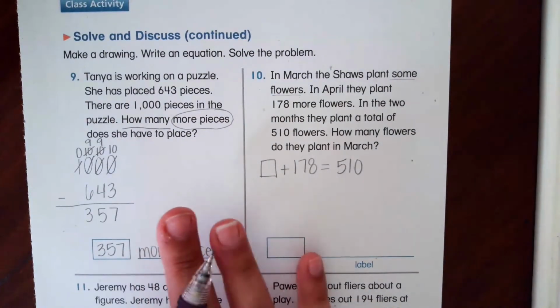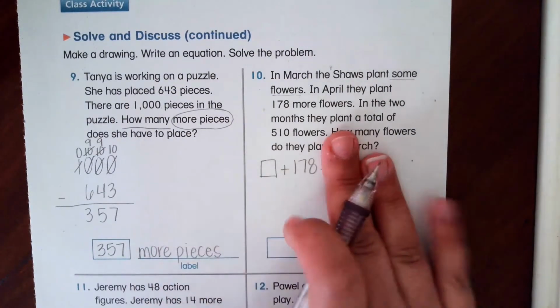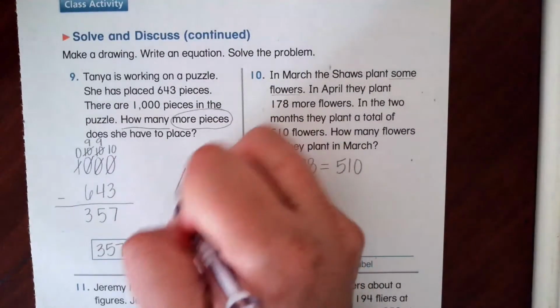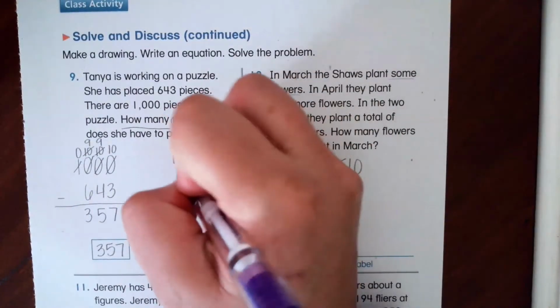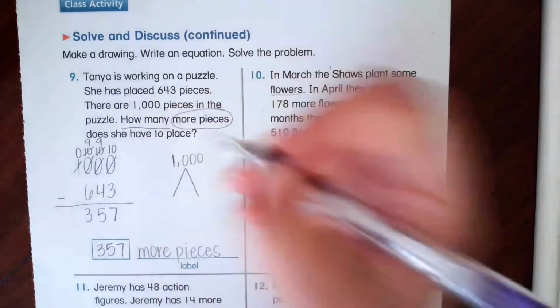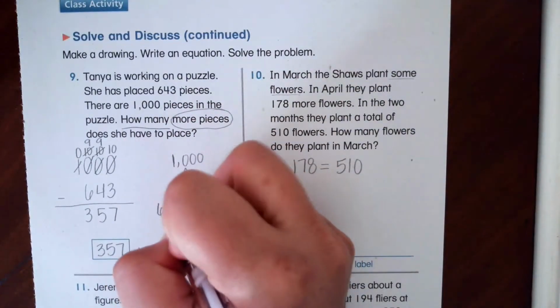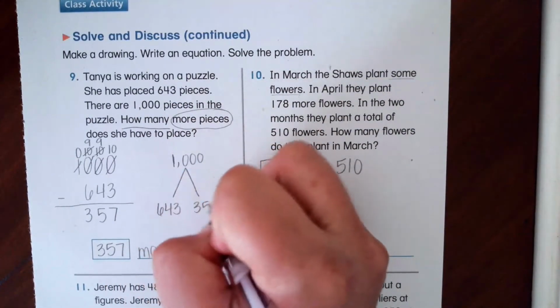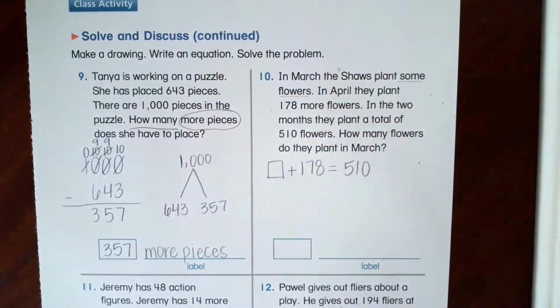Now, I just realized that I forgot to do a picture on this one, so I'm going to stop right here, and I'm going to go back and draw my math mountain. I know my 1,000 is on the top, and I have 643 and 357. I'll give you a minute to do that. All right, back to number 10.